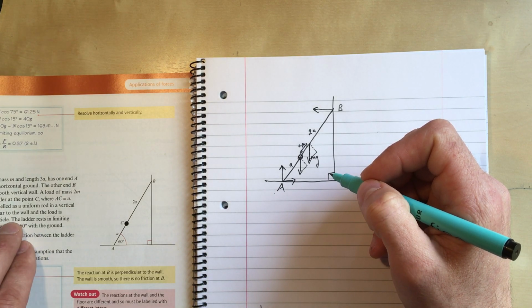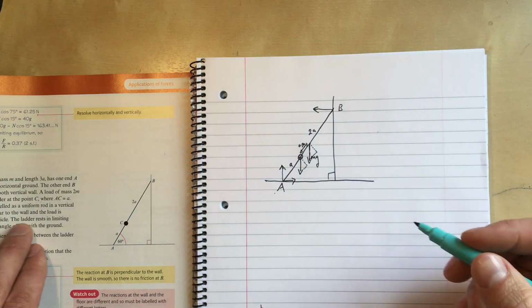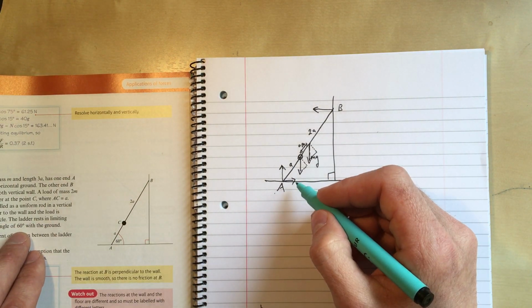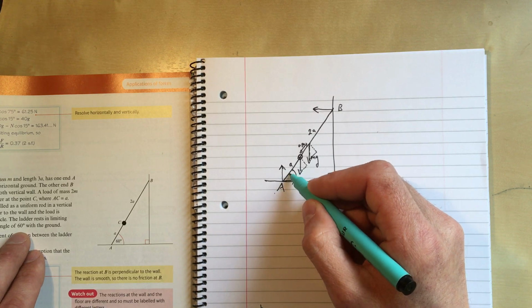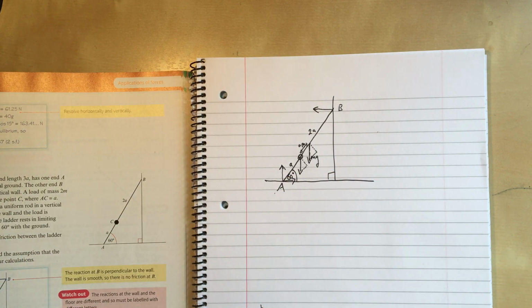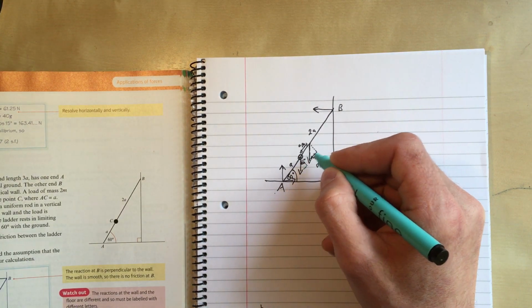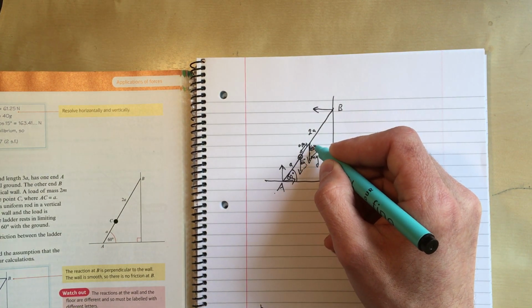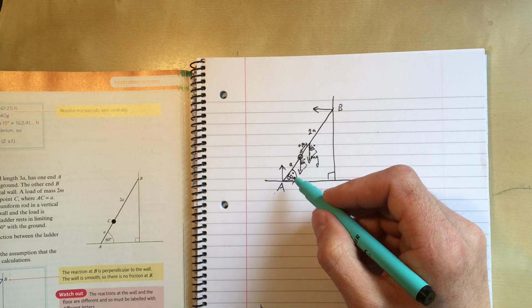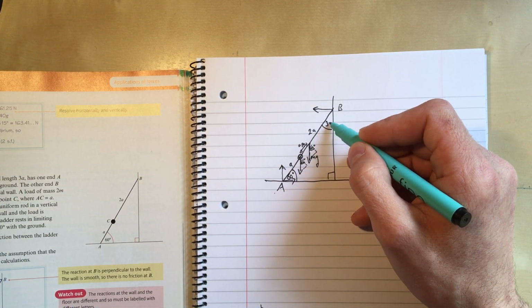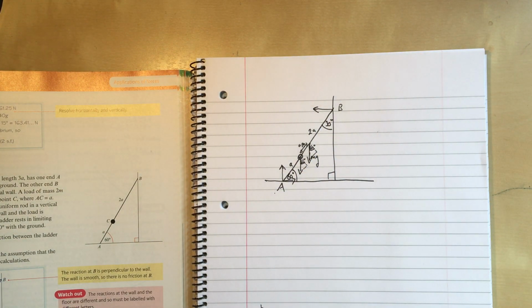The load is modelled as a particle. The ladder is resting in limiting equilibrium at 60 degrees to the ground. So all we've done so far is draw the diagram, and you might be thinking, oh my goodness, all that work for the diagram, but the diagram, I think, is probably at least half of the effort of doing the whole question. That's 60 there, this must be a 30-degree angle here, possibly we will need that. I've made my diagram a bit too small here, hopefully it's not too bad.